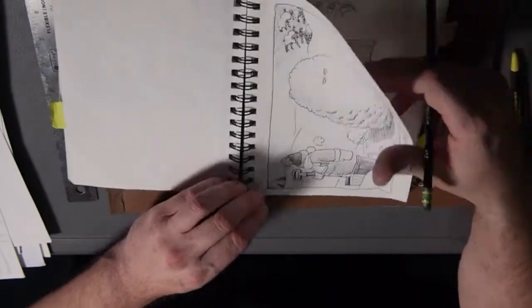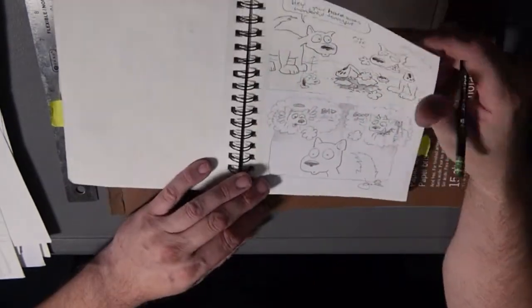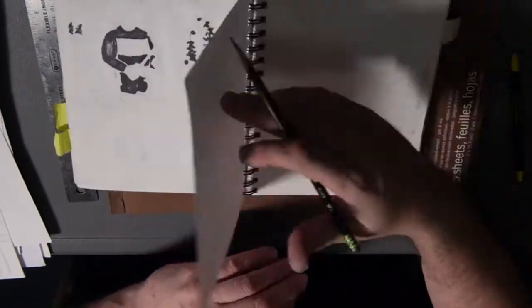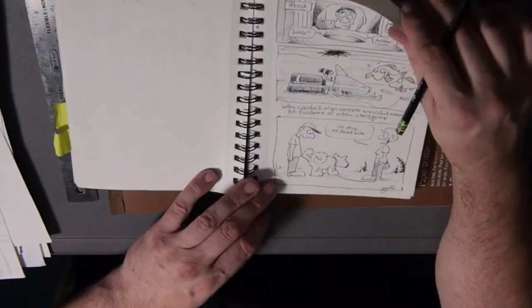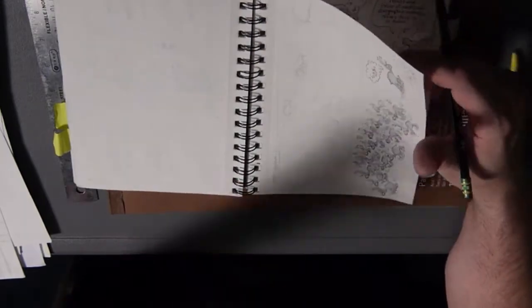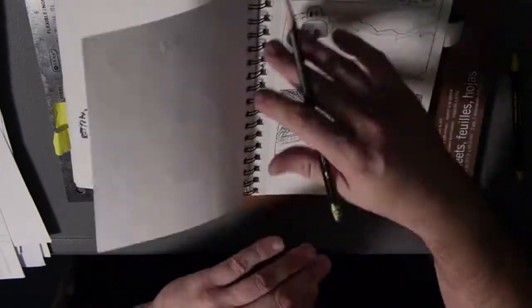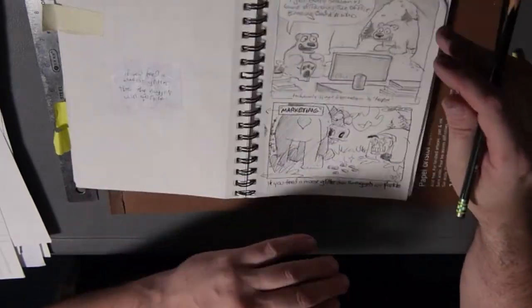And so I'm going to flip through here and try to find a panel that might be particularly appropriate to this demonstration. Something fairly simple, but still good enough to show some of the aspects that I want to cover and talk about here.